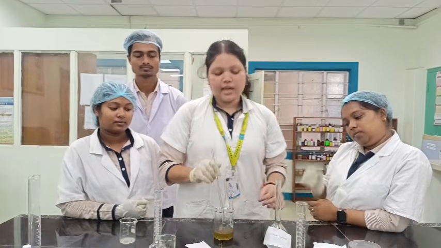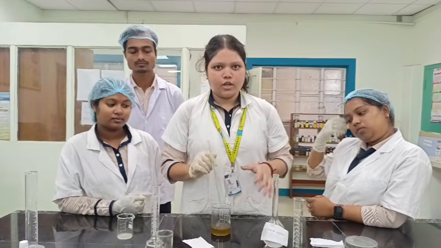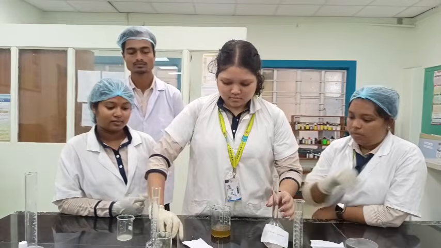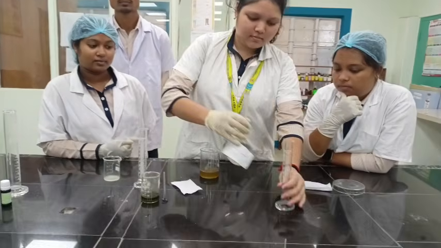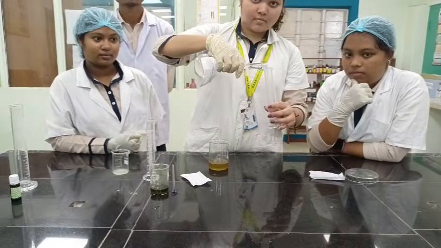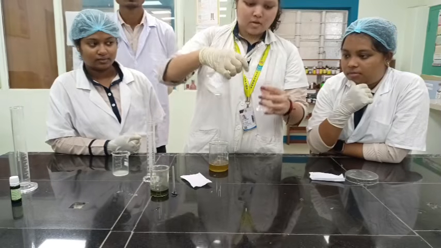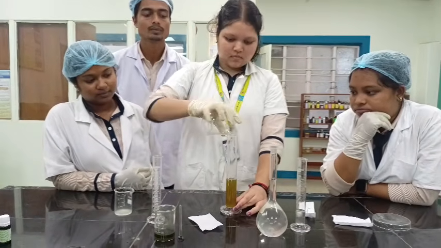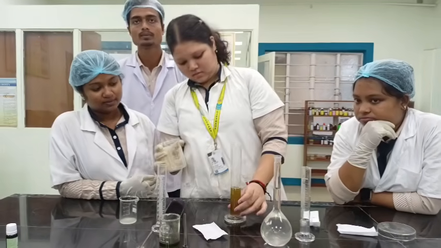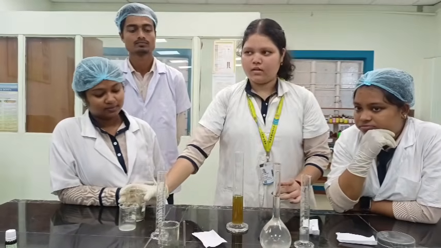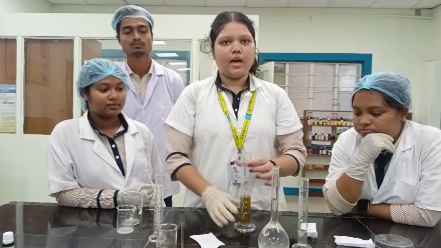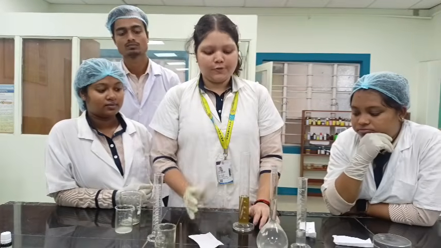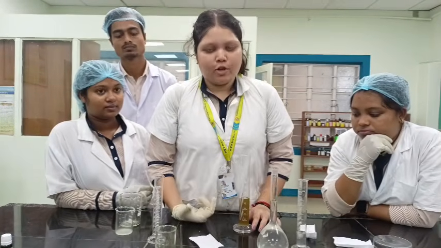Now we will make up the volume by adding distilled water to it. Now it has 50 ml of herbal hand wash.